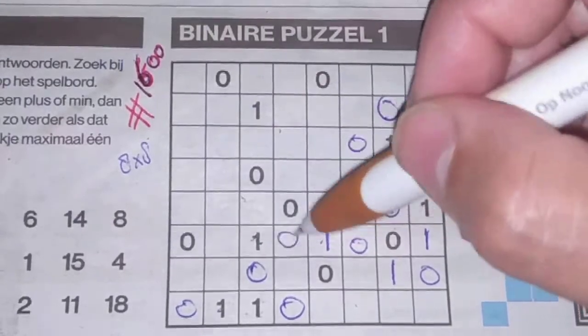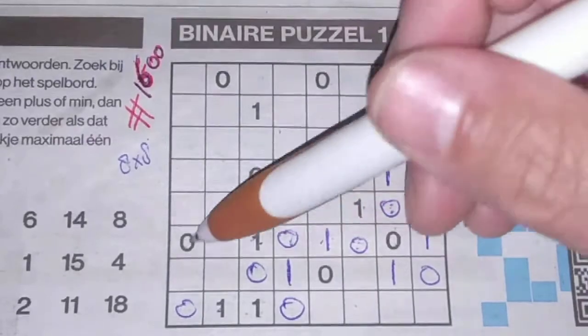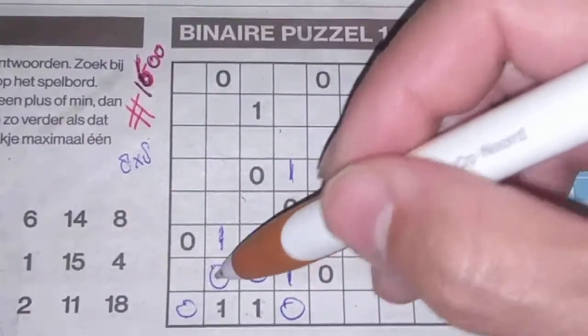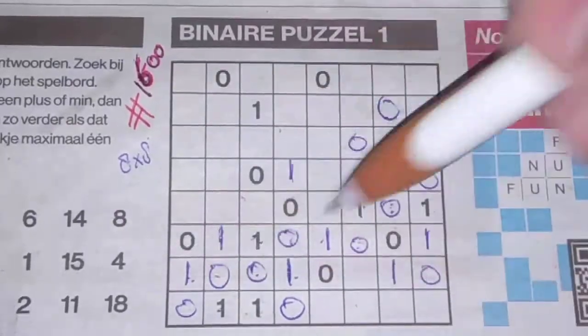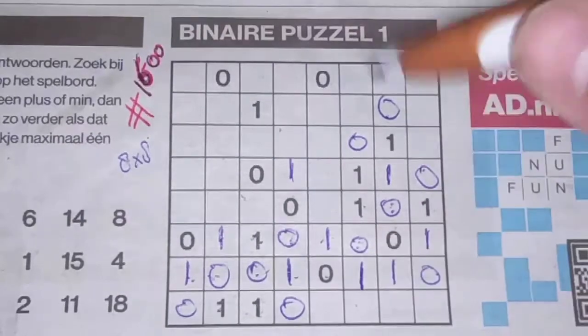Between two ones comes an O, double O, here a one, there a one. 1, 2, 3, 4 O's, so the rest are ones. Between two ones comes an O, double O, here a one, there a one. 4 O's in this row, so the rest are ones.